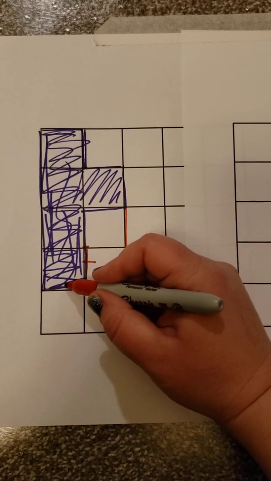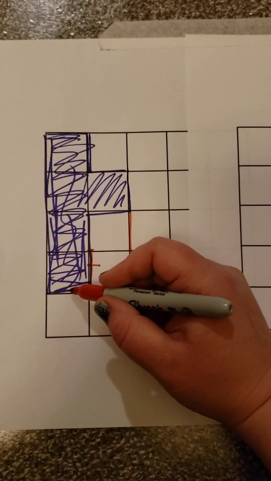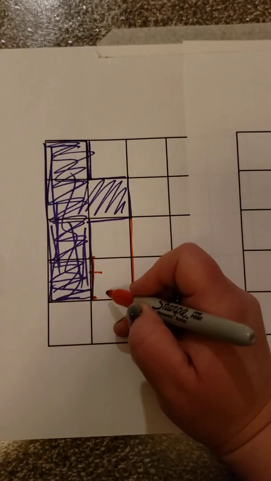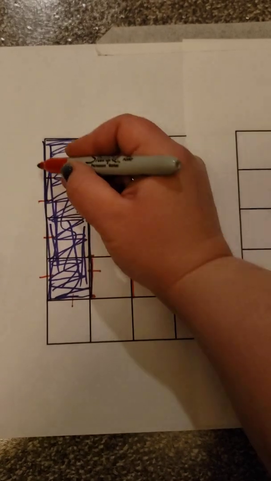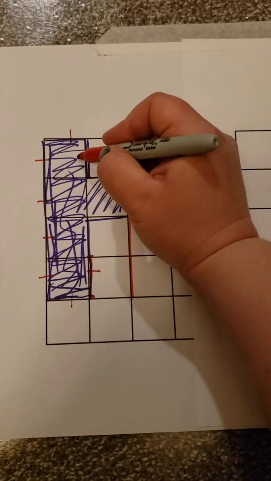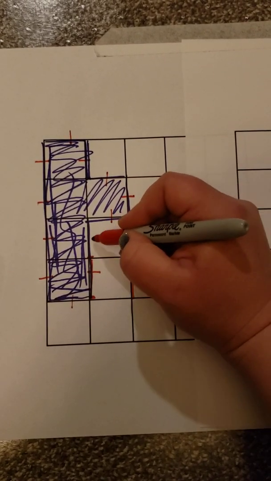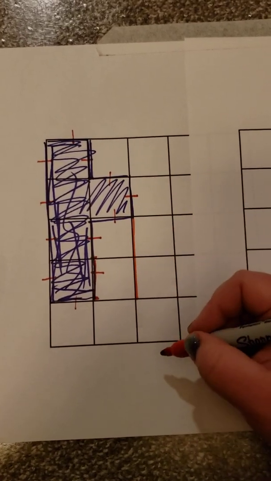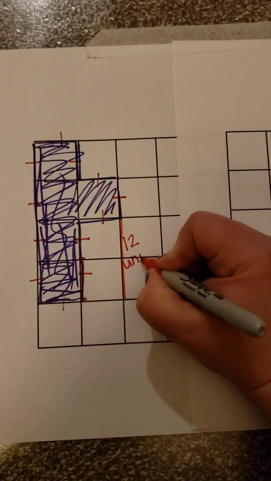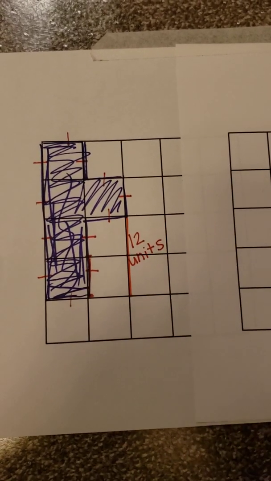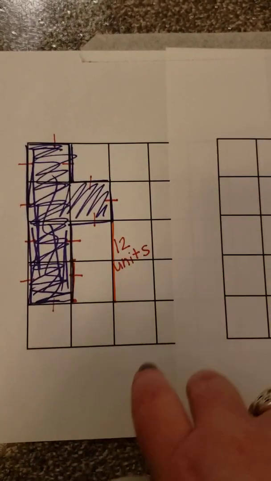1, and I'm marking them so I don't forget. I have been known to forget, and then I end up with the wrong answer, and then it trips me up. So I like to keep track. 1, 2, 3, 4, 5, 6, 7, 8. Don't forget this one. 9, 10, 11, 12. So this has 12 units for my perimeter. Okay, remember we just call these units. We don't know if they're centimeters, feet, whatever it is, just units.